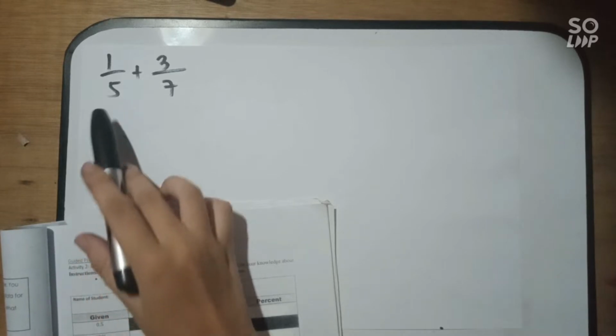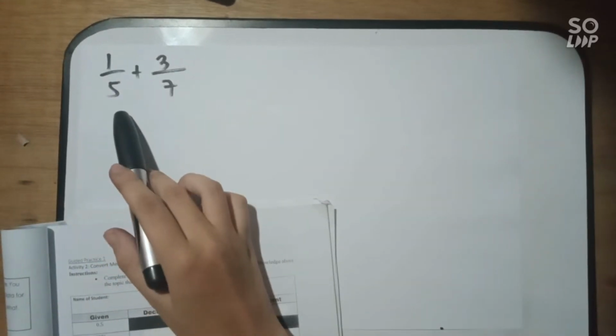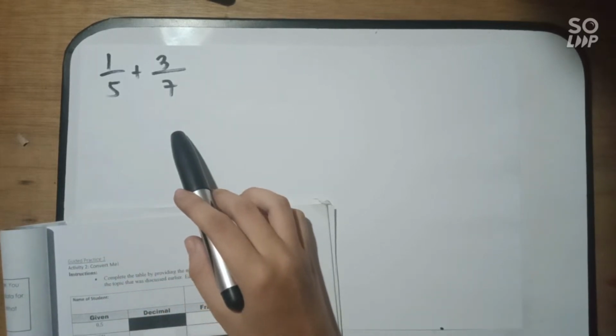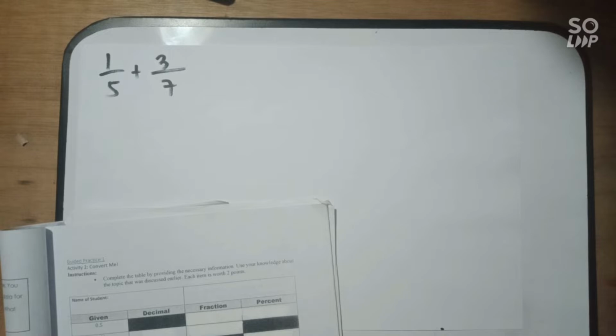As we can see, these two fractions have different denominators. So, in adding fractions with different denominators, the first step that we need to do is to find the LCD. In finding the LCD, we just list the multiples of each of the denominators and what is common between the two is the LCD.